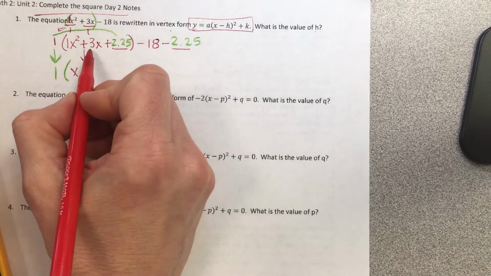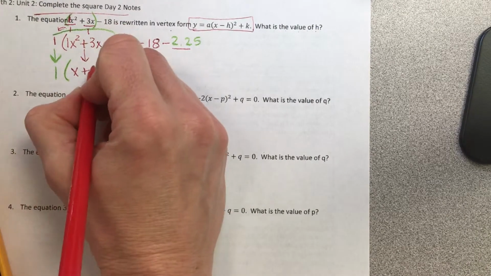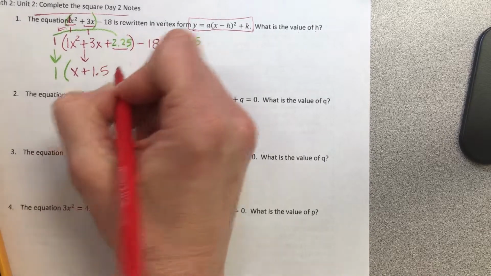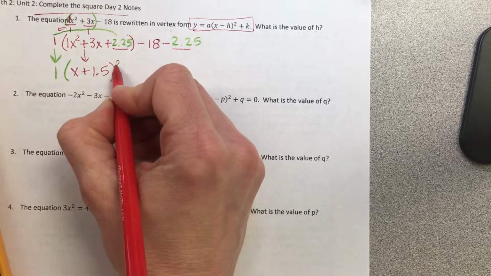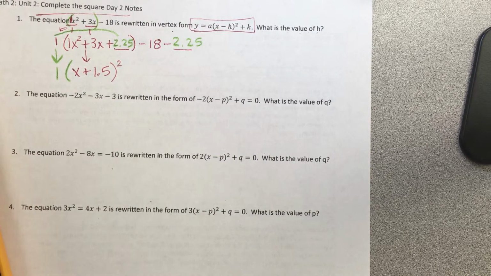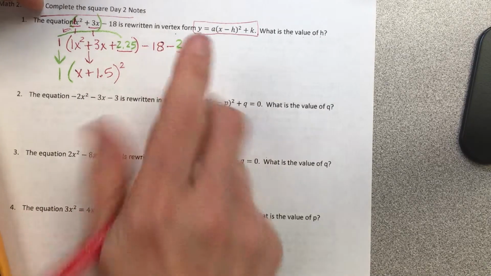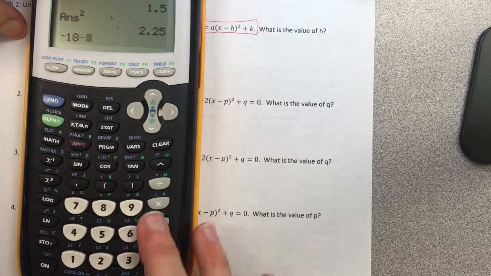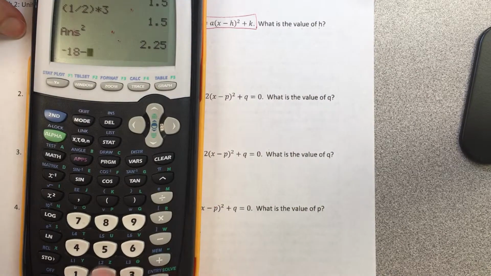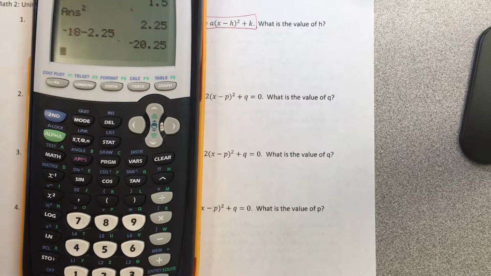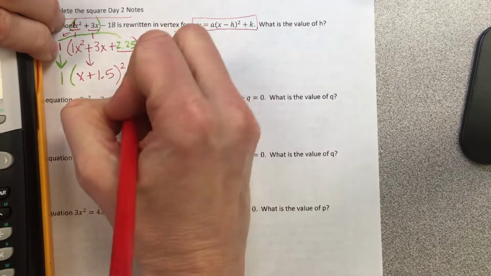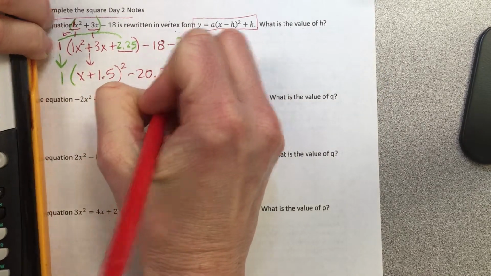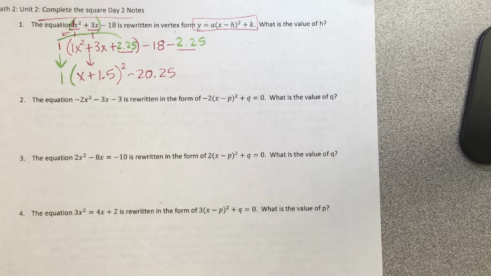And you do the half. What's half of 3? 1.5. Half goes in your answer, and the square goes on the outside. Then I put these two together. Negative 18 minus, what is it? 2.25, and you get negative 20.25. Okay? All right, so we've done all the work, but we have to answer the question.